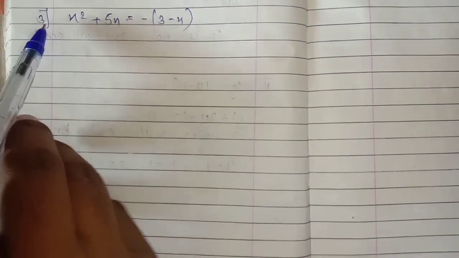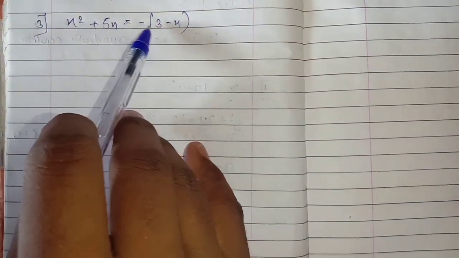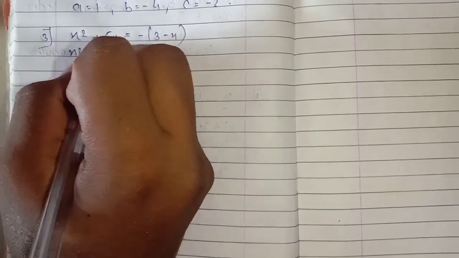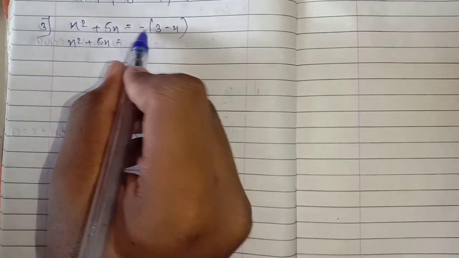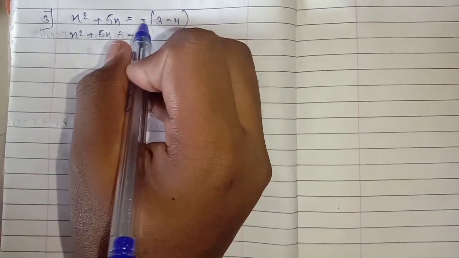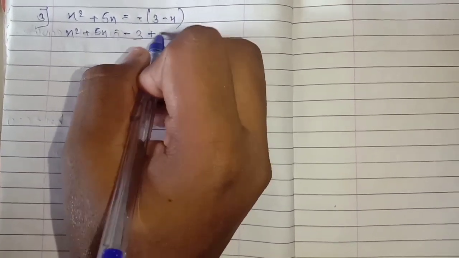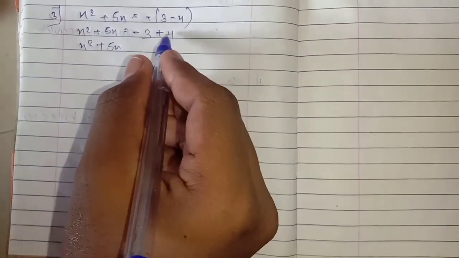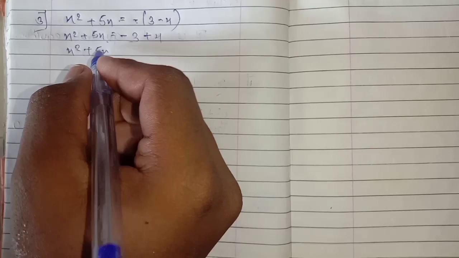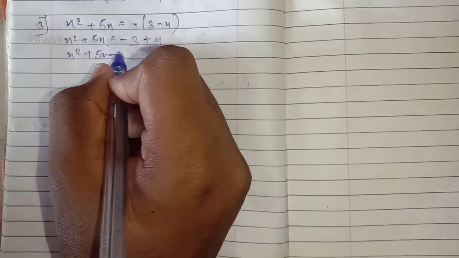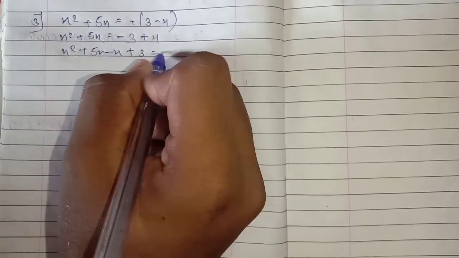So question number 3 is x square plus 5x is equal to minus, and in the bracket there is 3 minus x. So we'll solve the first bracket, okay. This x square plus 5x like this only, and it is equal to minus into 3 will become minus 3, while minus into minus x will become plus x, okay. So x square plus 5x, and this plus x term will go to the left side, it will become minus x, and is equal to minus 3. When it comes to this side, it will become plus 3 is equal to 0.